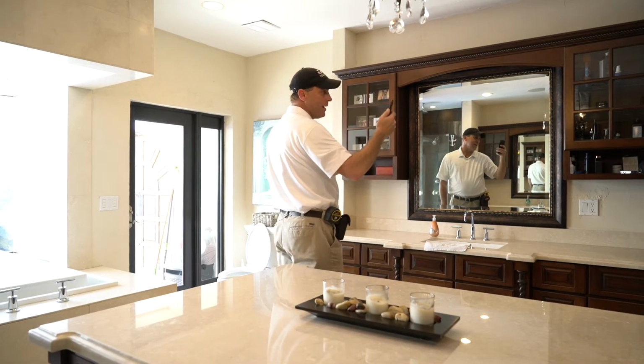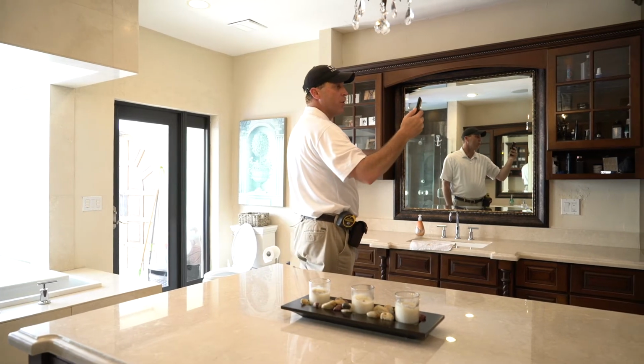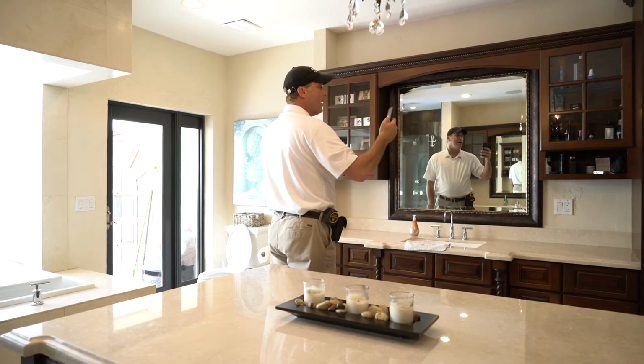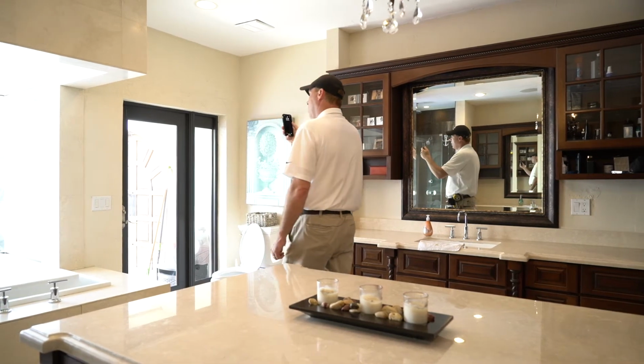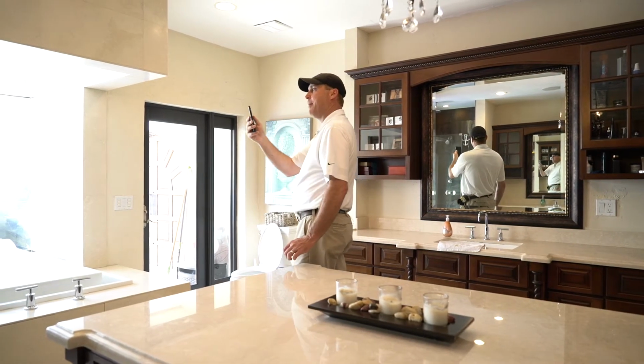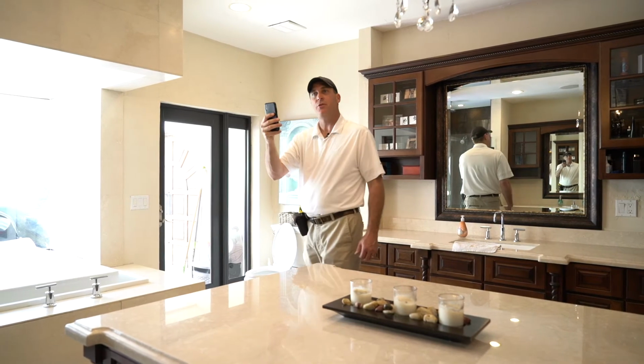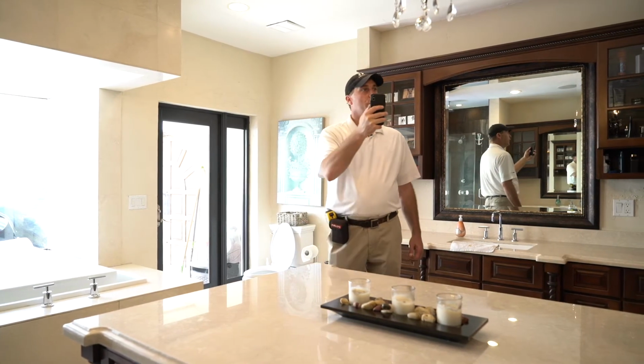So now I'm going to go down and get the wall area. So I'm going to start on the doorway, and I'm going to get the wall area of all of the walls, showing that there's nothing damaged on the walls. No damage, no damage, no damage, no damage. And everything looks good throughout.